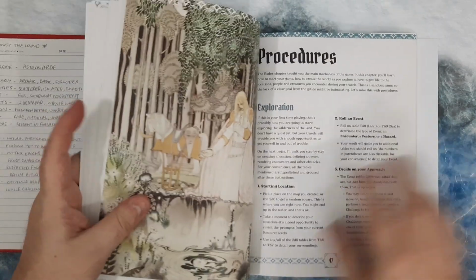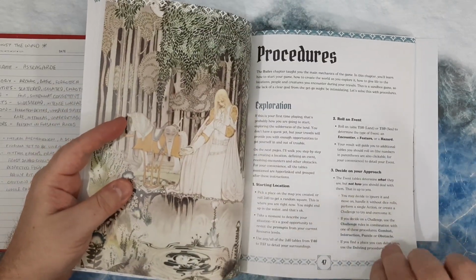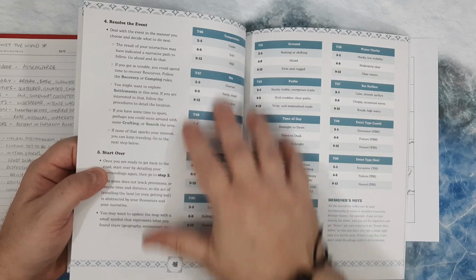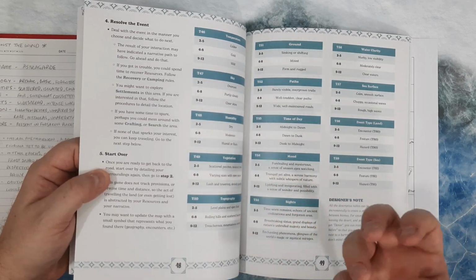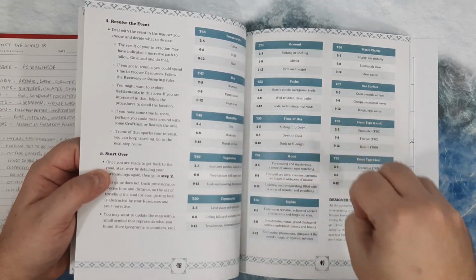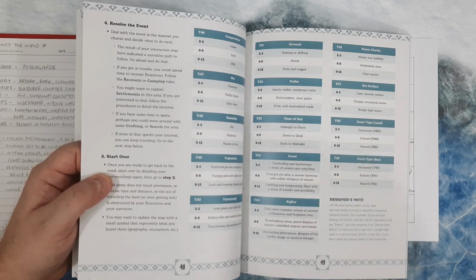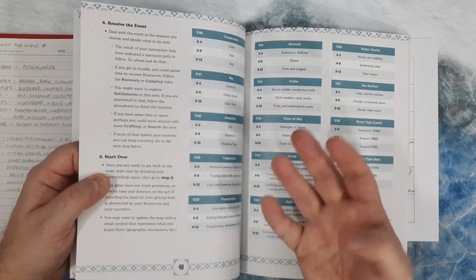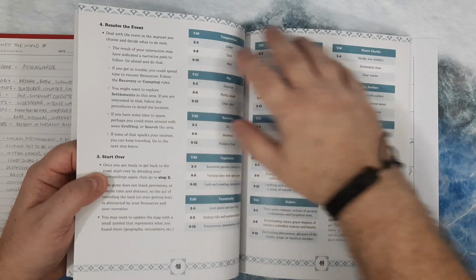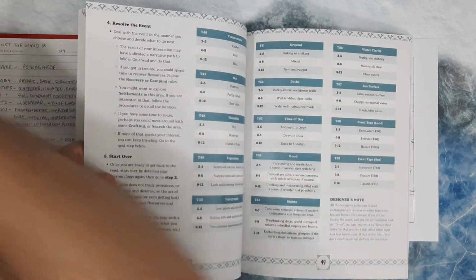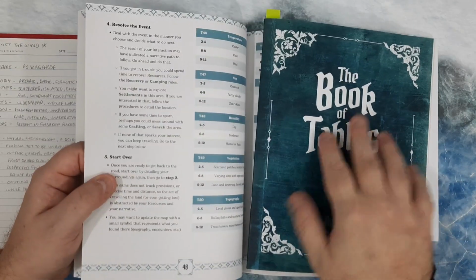And then you will use these tables here to generate some information about that place where you're going to start. It could be a settlement, it could be in the wilderness, it could be in a forest, it could be in the mountains. But there's all these tables included, and again, all these tables are in the Book of Tables as well.